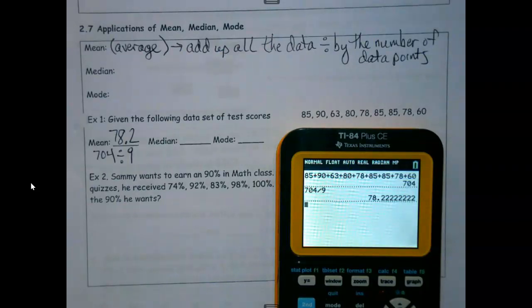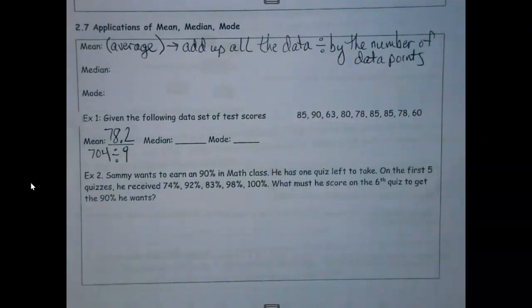Now, mean isn't always going to be the best way for me to see how everybody did. I mean, if I had somebody who got a super low score, let's say one of these scores would have been like 10 or something like that, that doesn't really tell me a lot about their score. That's where a different part comes into play. And that's called the median.